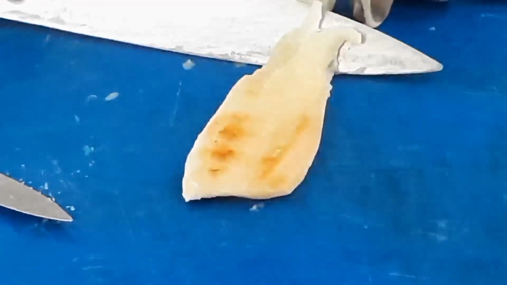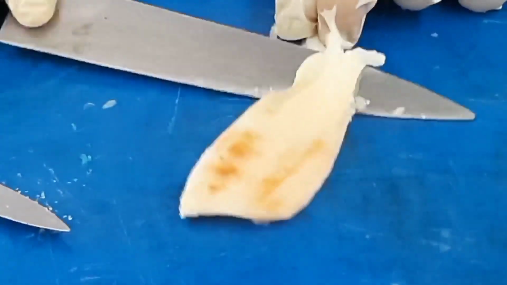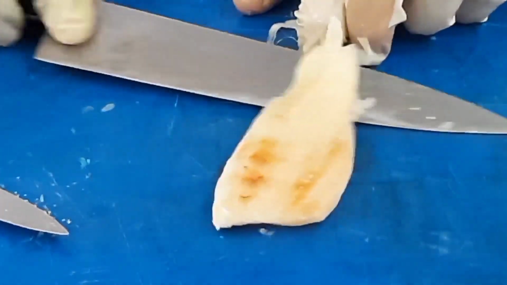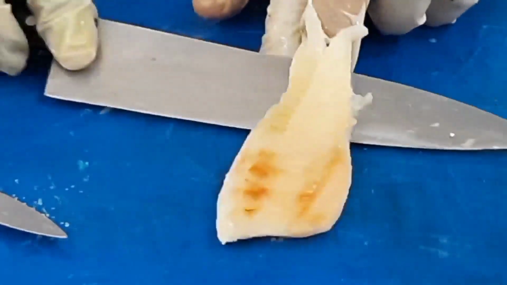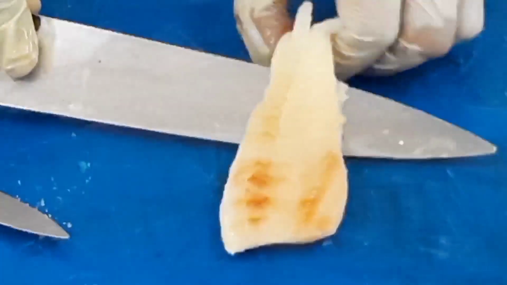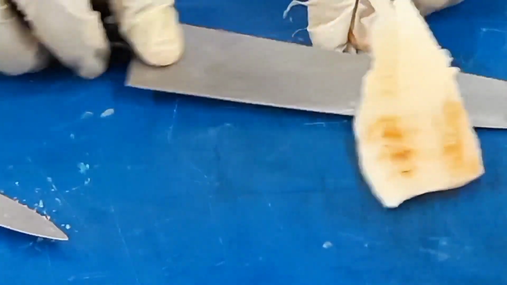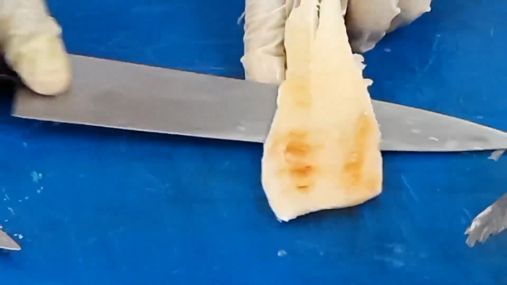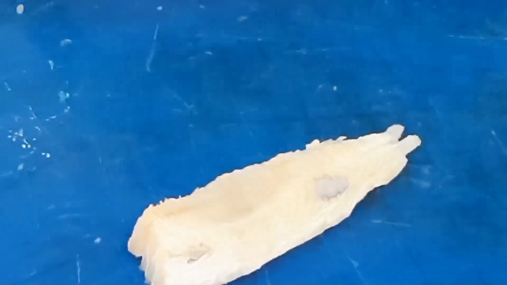Now this is white pomfret. You don't have to remove the skin because this is very light. Easily it will melt during cooking. But some people don't prefer to eat skin, so then you have to remove the skin like this. Here you see that the skin is removed, and this skin you can use for stock.